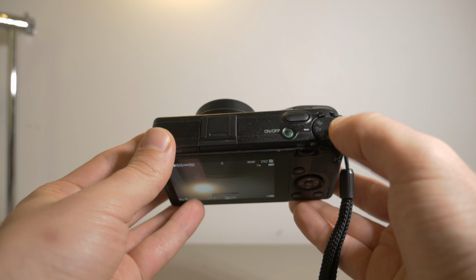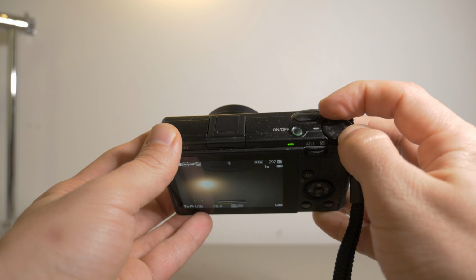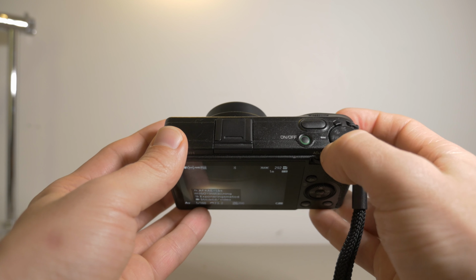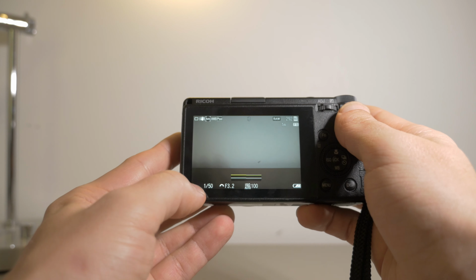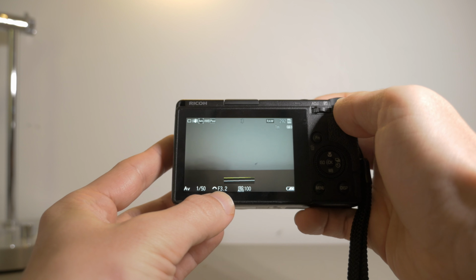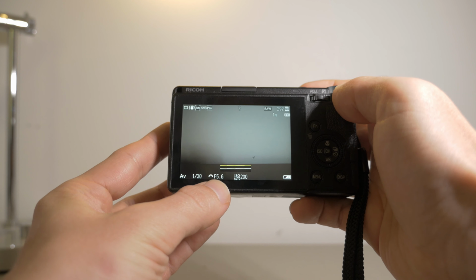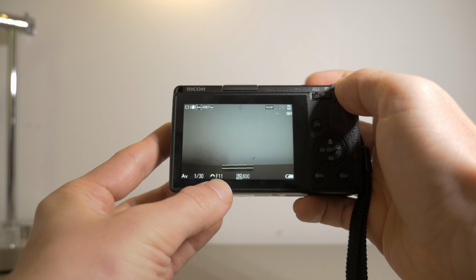Shutter priority, that mode is really good to use when you have movement in your image and you want to control that movement. Now, aperture priority is another good mode to use, but that mode is better. Well, it's not better, but it's more convenient to use when you have static images.